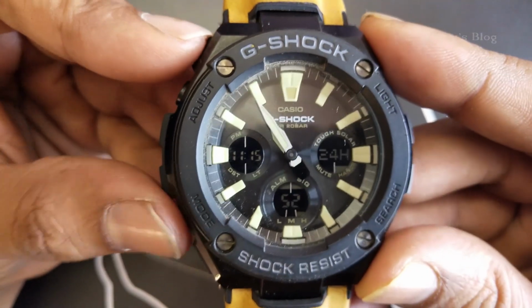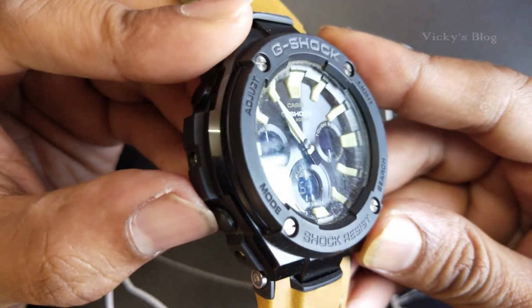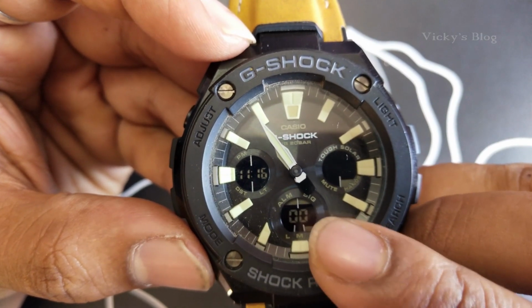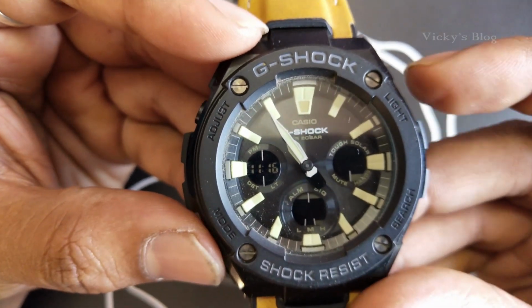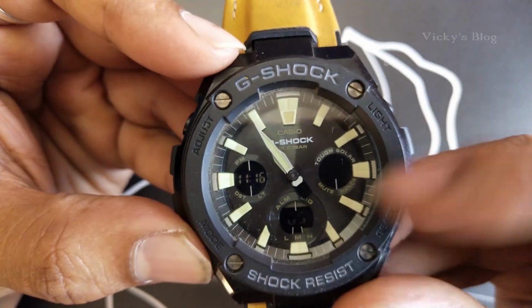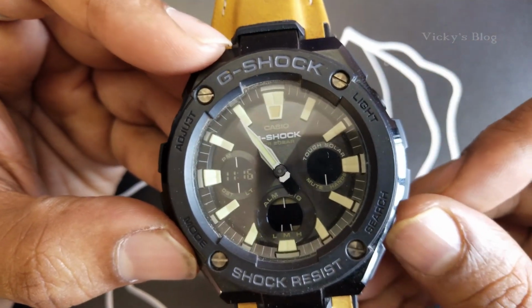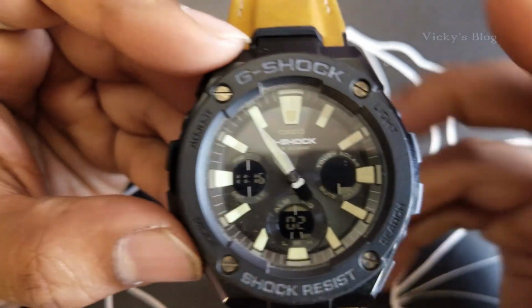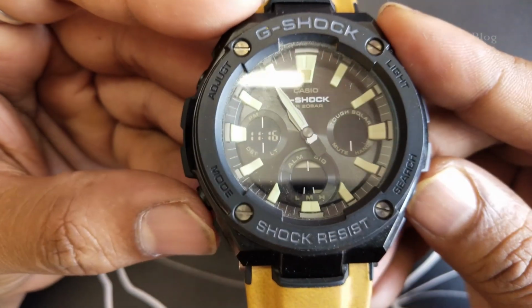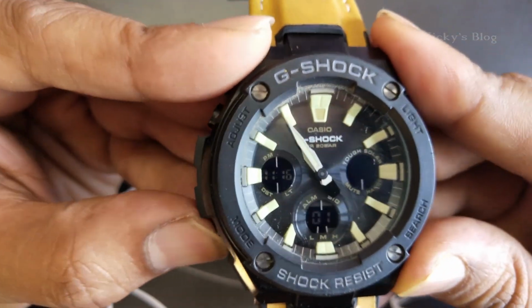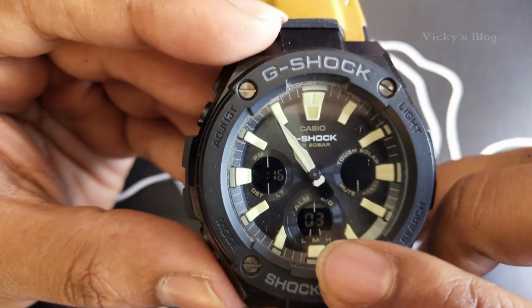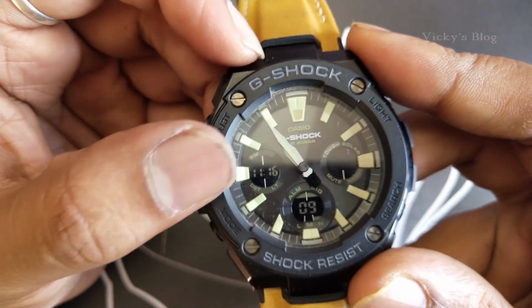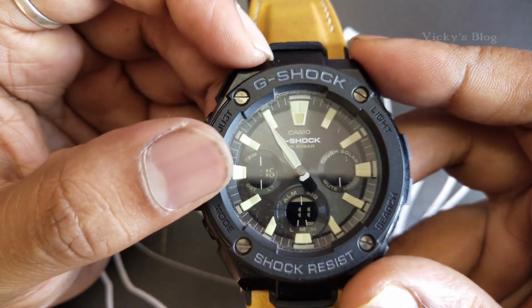And once you set it, you need to press this mode button again. I press the mode button, it comes with minutes. So I need to make it 0. As soon as I press any button, it will turn to 0. This button I am pressing will make it 0. Once it is 0, I need to press this mode button again. So 0, mode. Once mode is pressed, it's coming for the time.